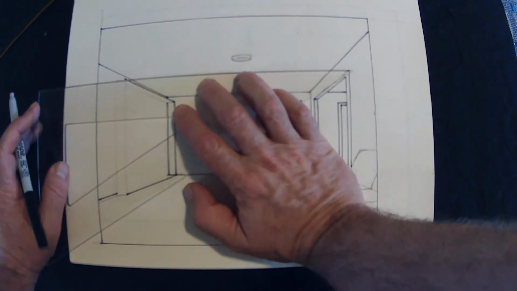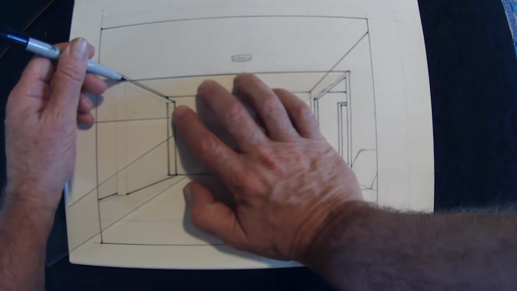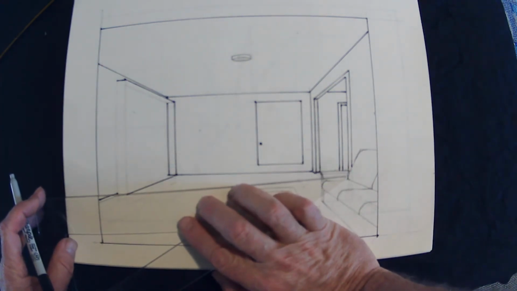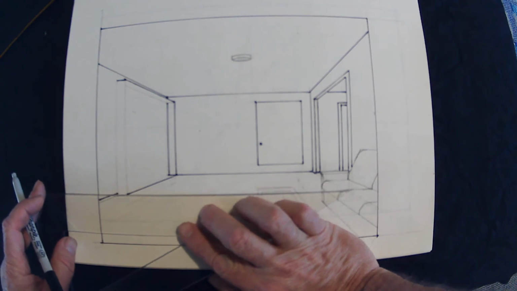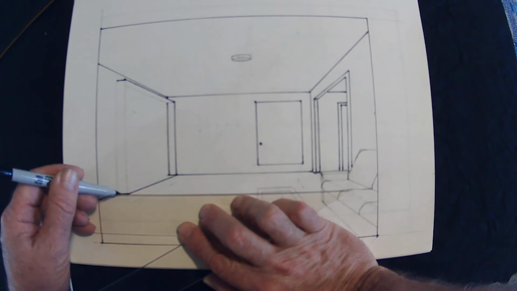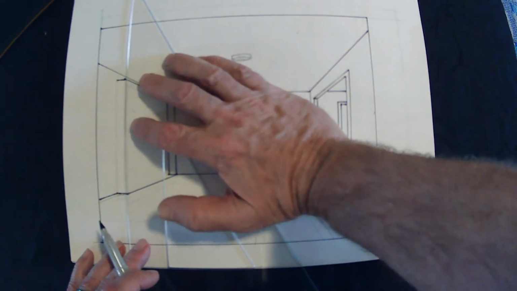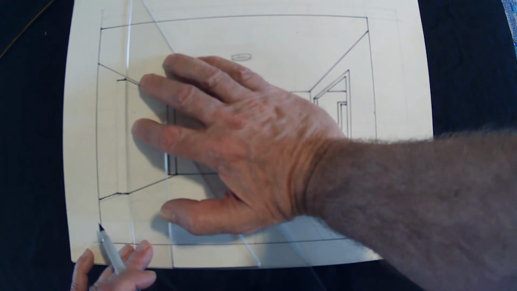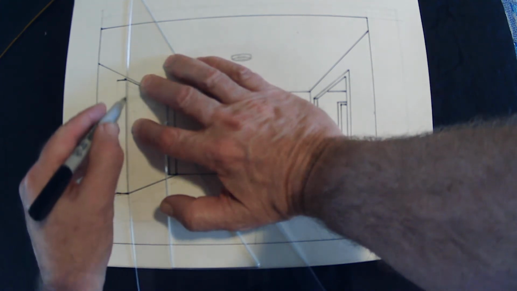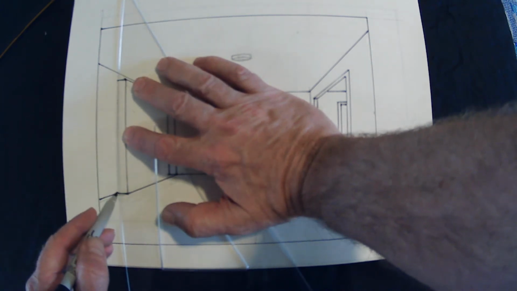Okay. And then the end of the bookcase is square. Like I said, this is a box. And the end of the bookcase here is also square. So let's bring it right there. And then it goes down from corner to corner. Right there. And right here.